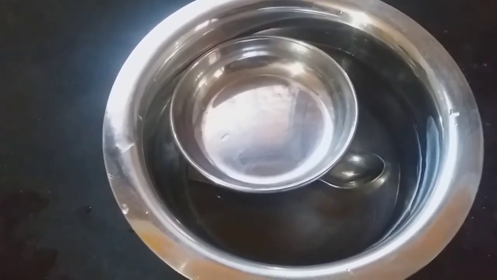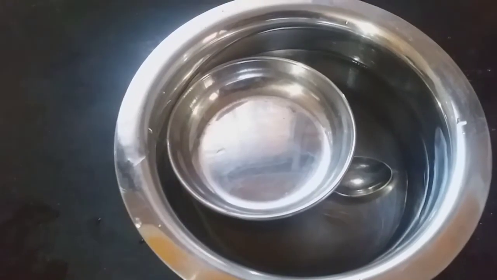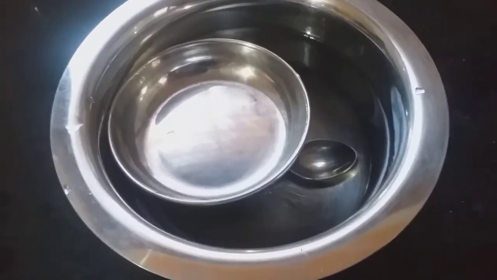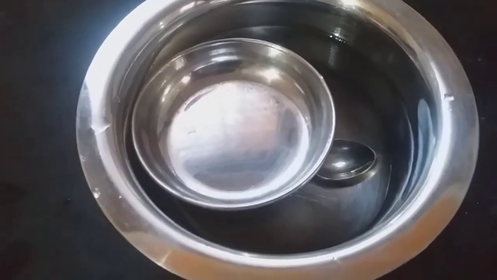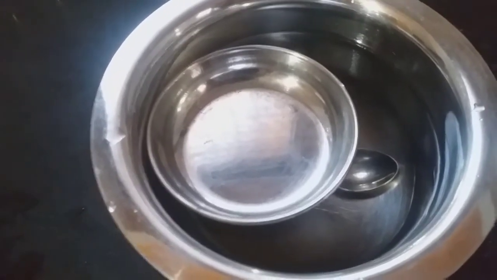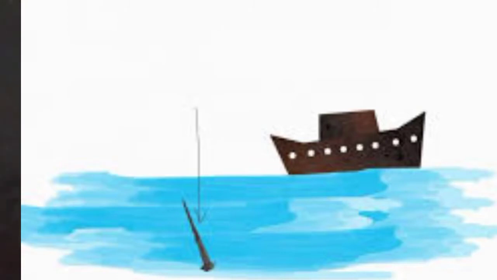Actually, the spoon and plate are both made of steel and both have the same density. Even though the density is the same, the spoon sinks and the plate floats. Why? Because when the area is more, buoyancy is also more. From this experiment we can say why a big ship floats. Because the ship has more area, the buoyancy on the ship is more, and a small iron nail sinks.